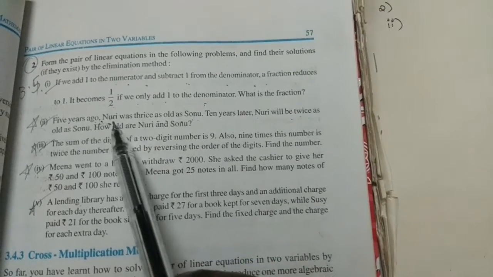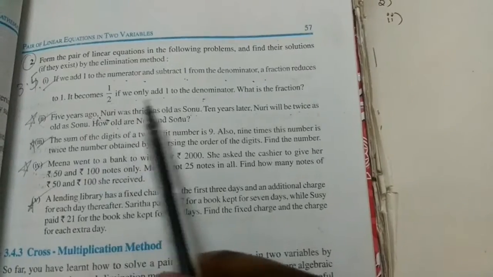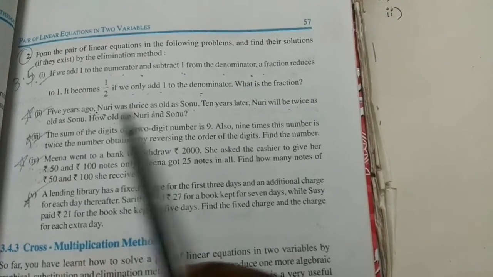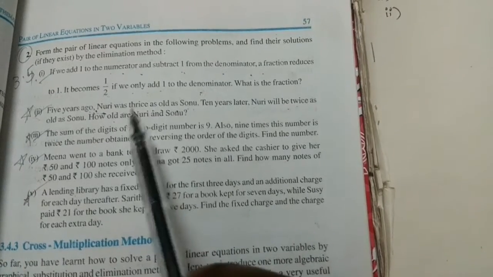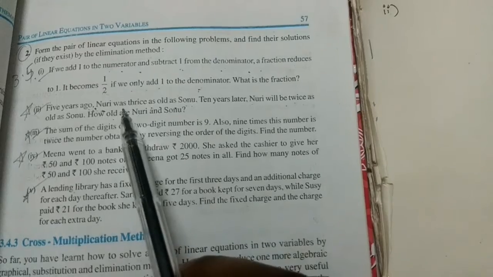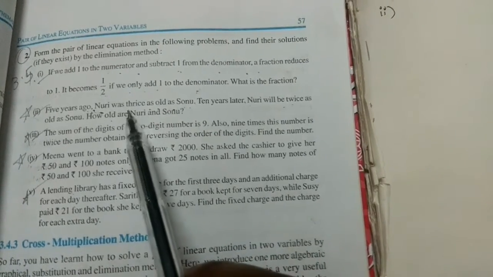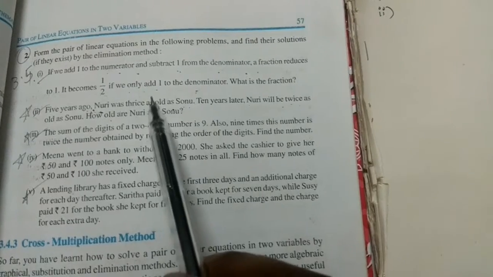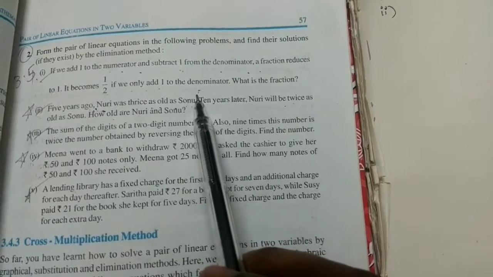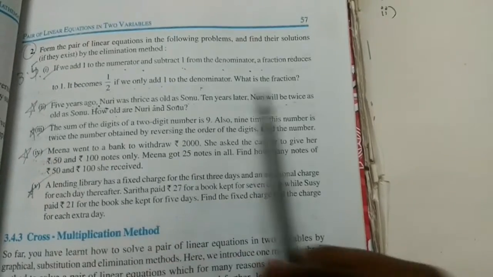It means what? They are given Nuri's age in terms of Sonu. For example, suppose Nuri is 30 years old. Then how do they give it? Nuri was thrice as old as Sonu means, Nuri is thrice and Sonu's age is 10, suppose. They do not give directly that Nuri's age is 30. They give that Nuri is thrice as old as Sonu. Means Sonu's age is 10, so 3 times is Nuri's age. Like this they have given the question.